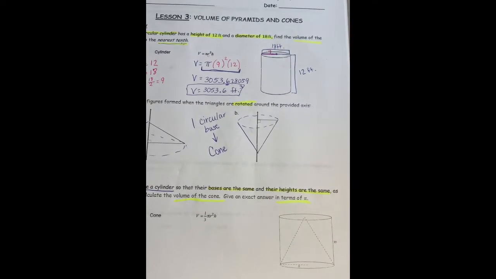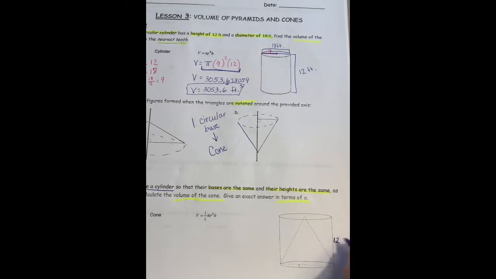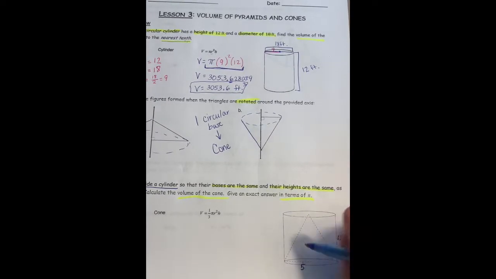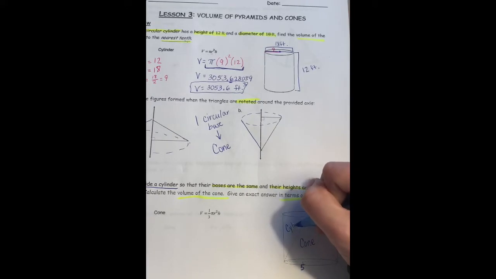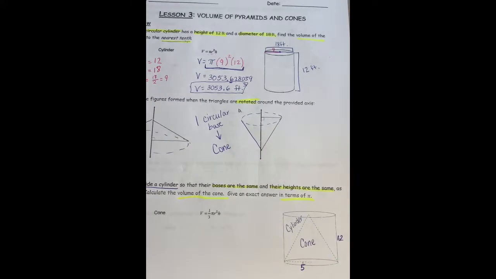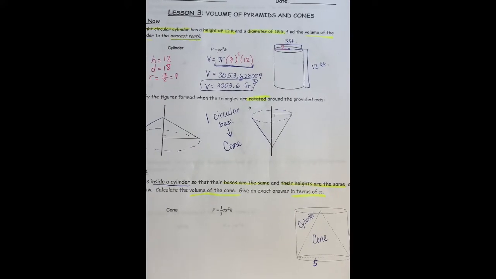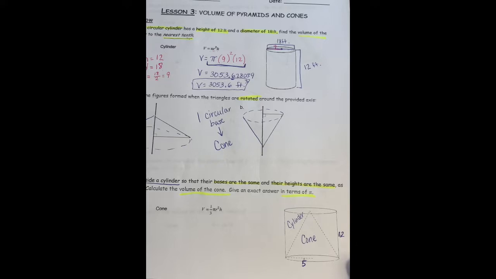So let's look at our diagram. A little tough to see the numbers, so I'm just going to write them a little bigger. This is a 12 on the diagram, and then this is a 5 down here. So I have my cone, which is right here, inside my cylinder. They want me to find the volume of the cone, and they said that the height and the bases are the same.